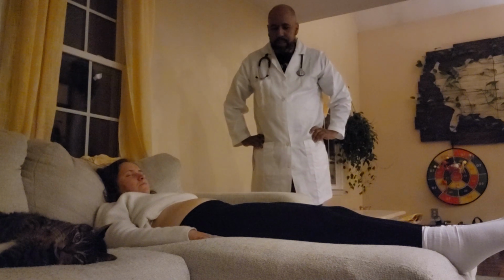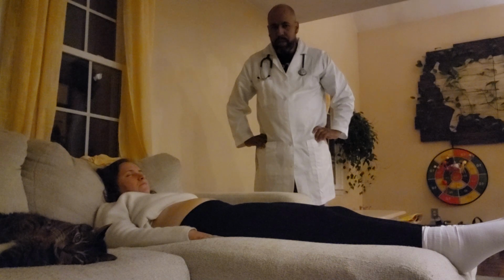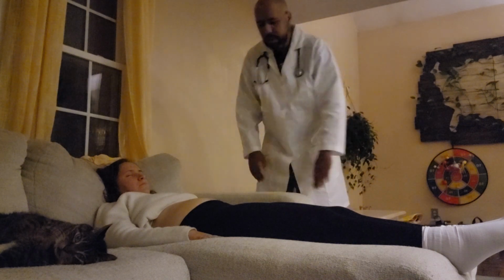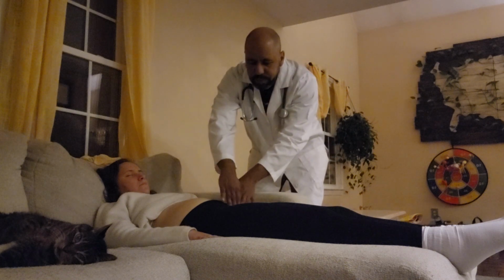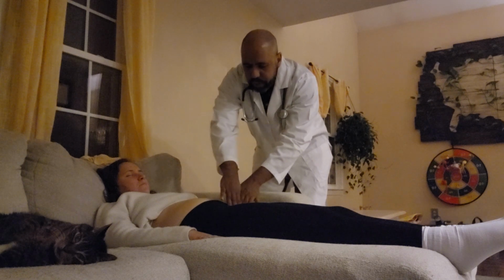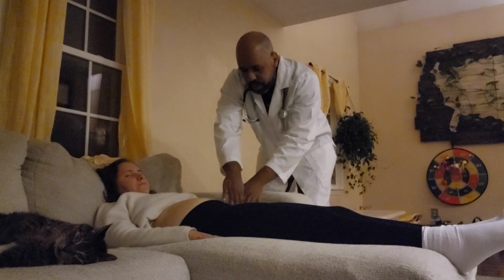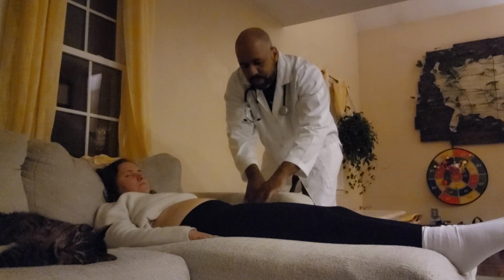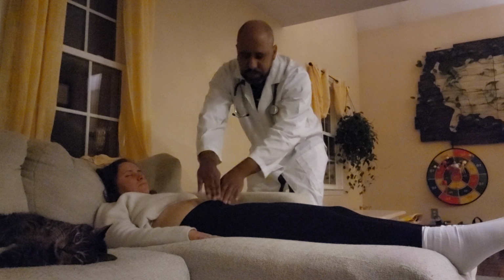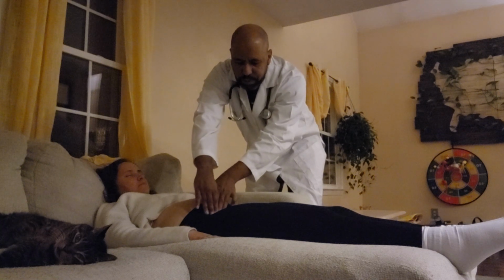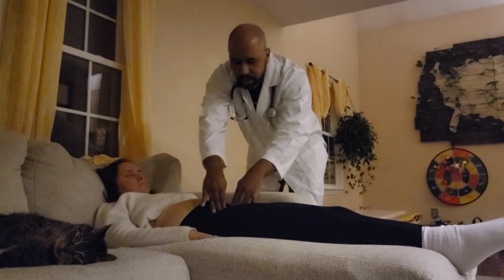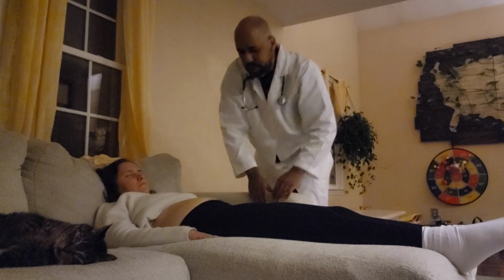Next, I'm going to palpate the lymph nodes, her inguinal and her femoral lymph nodes. And we have 3 lymph nodes right here. Is there any pain to that area? No. Again, if these were painful or swollen, that would indicate a possible systemic infection to her body. All right, thank you for that.